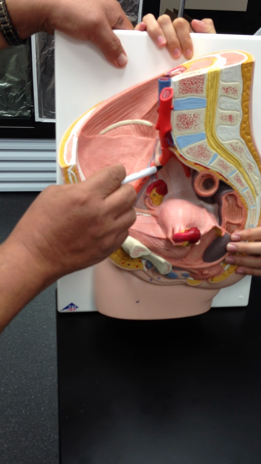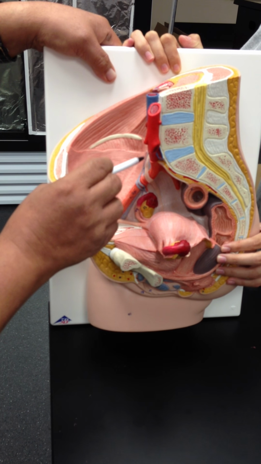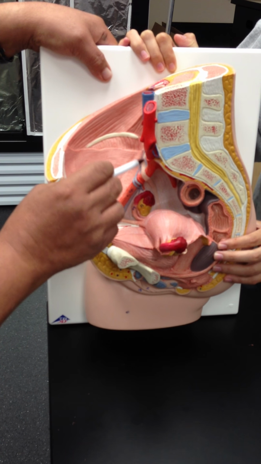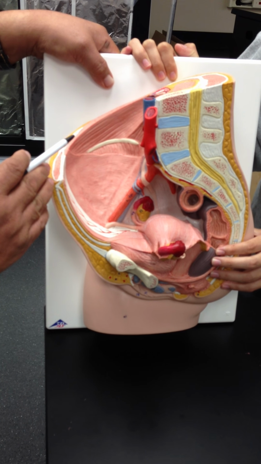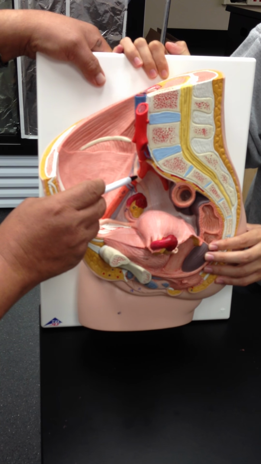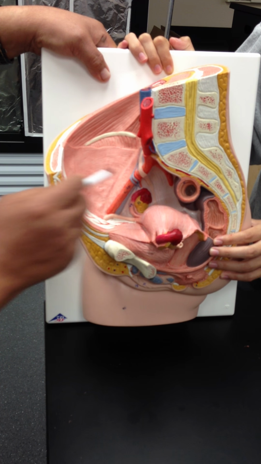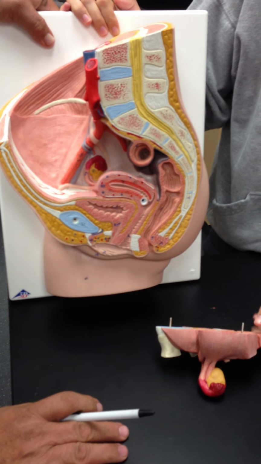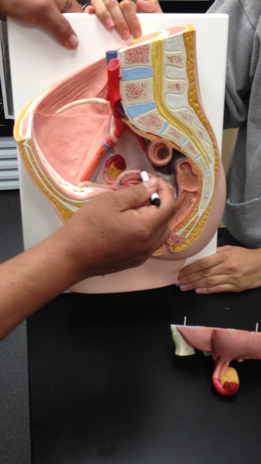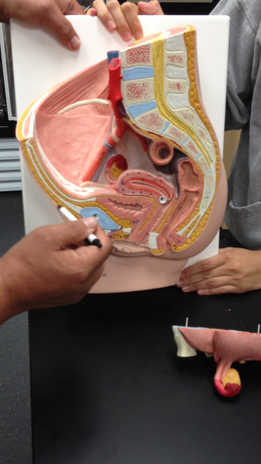What about this tube? Same like in male. Any tube crossing these two big vessels should be a ureter coming from the kidney above. So don't be confused between this and these three things. When we open this to be a cross section, to start with, this is the uterus.